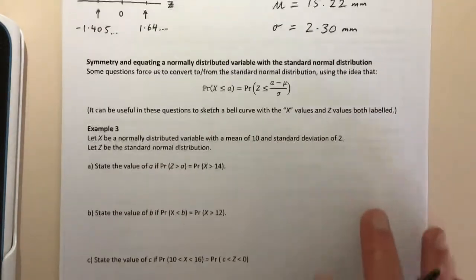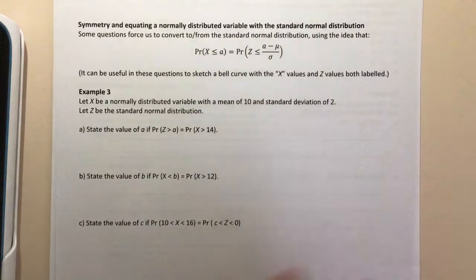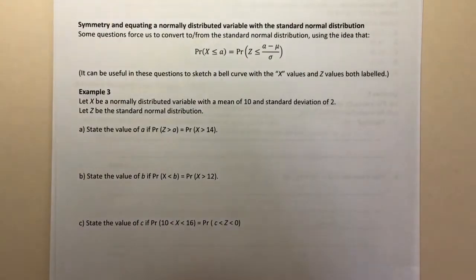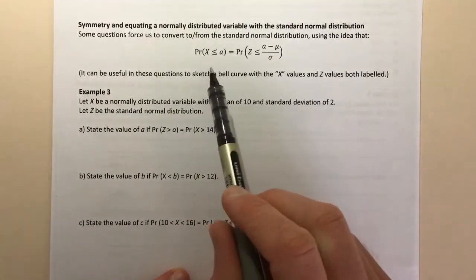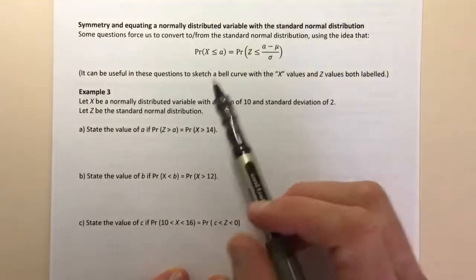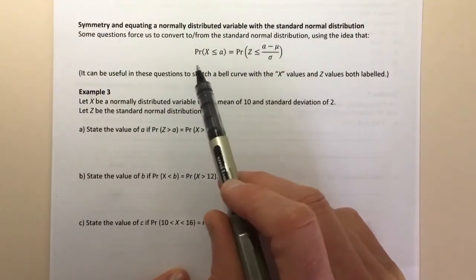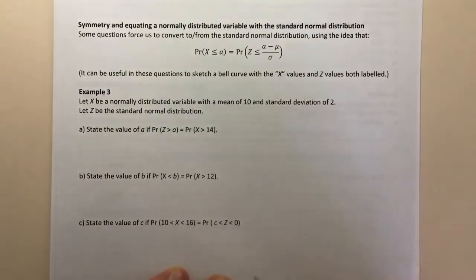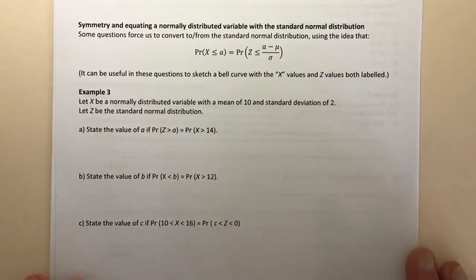Okay. Another sort of tricky context to these normal distribution questions can be when you have to use, I guess, comparing, and it's similar to what we just did, but comparing the distribution of a normally distributed variable back to the standard normal distribution. And sometimes you'll have to do this in questions without any real context, and this is where, as always, your bell curve sketches can really come in handy.